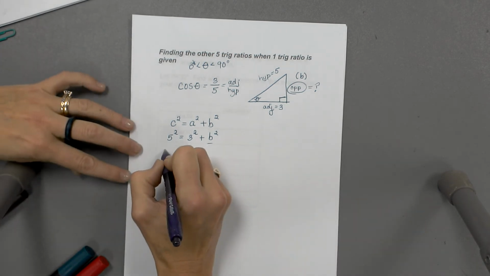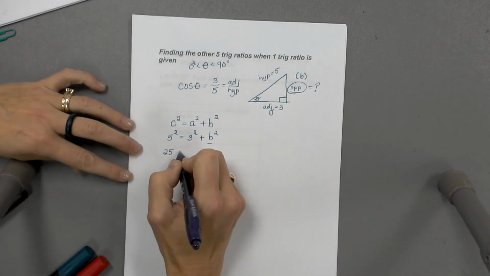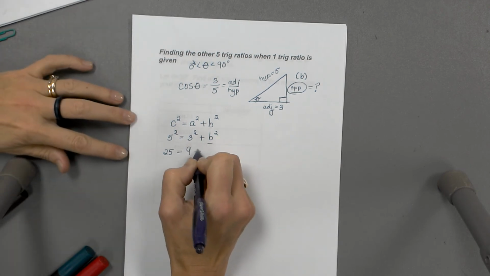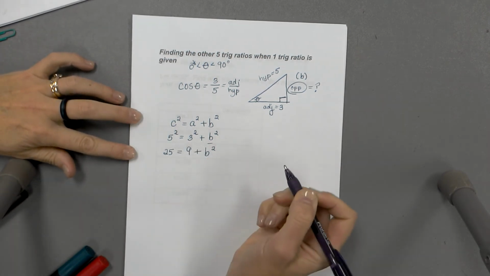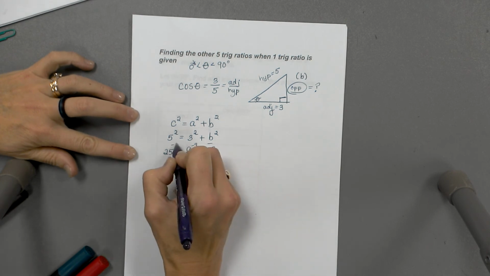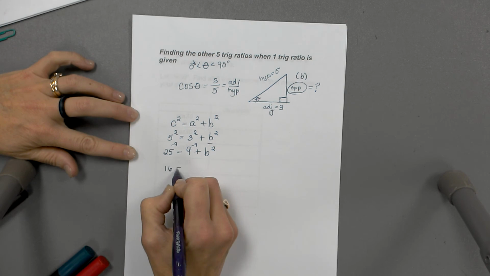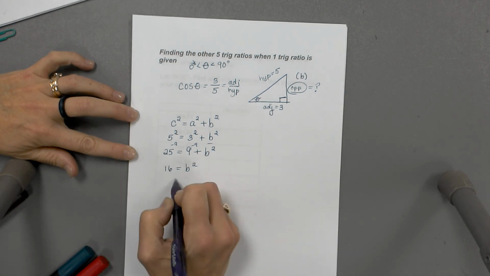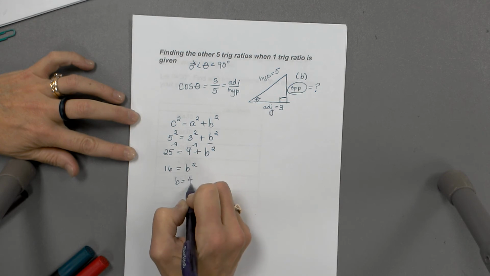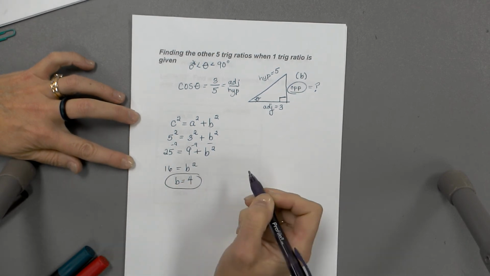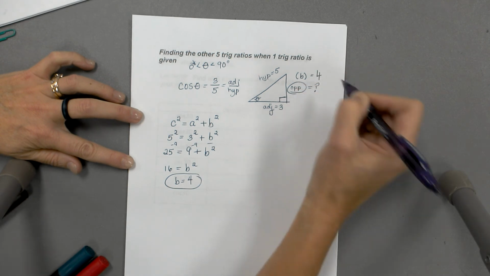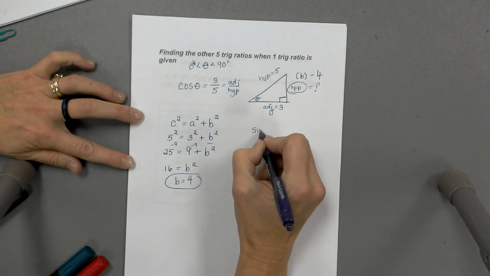So we're going to do 25, when you square 5, is equal to 9 plus b squared. In order to figure out what b is, I'm going to subtract 9 from both sides, and I get 16 is equal to b squared. And when I take the square root of both sides and know that this is the side of a right triangle, so it can only be positive, the length of that missing side b is 4. And so now that we know that b is 4, we can go through and find all 6 of our trig ratios.